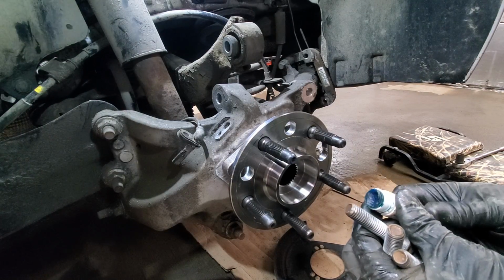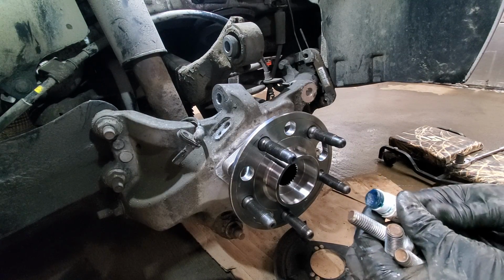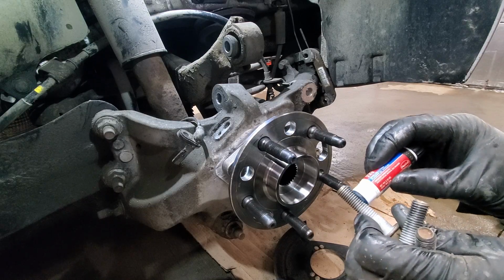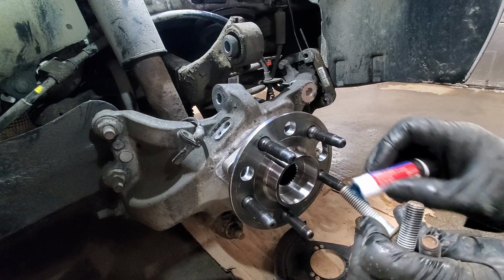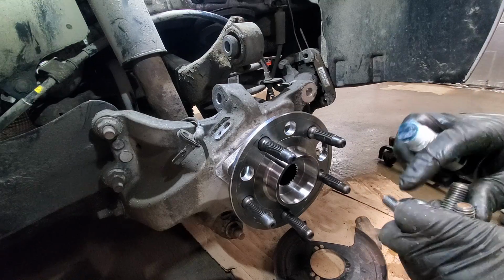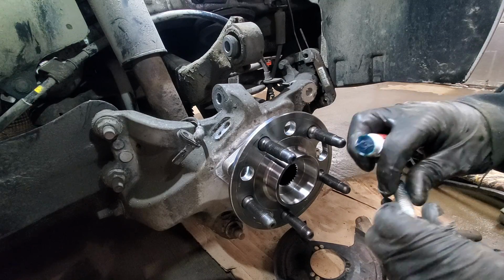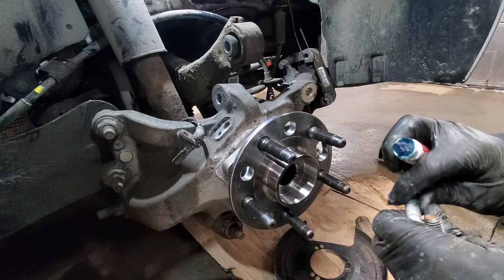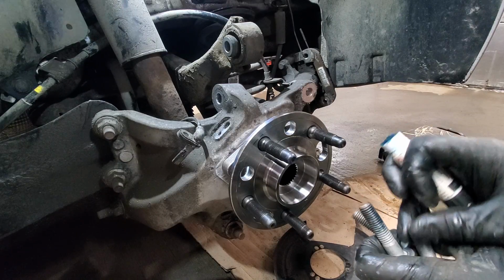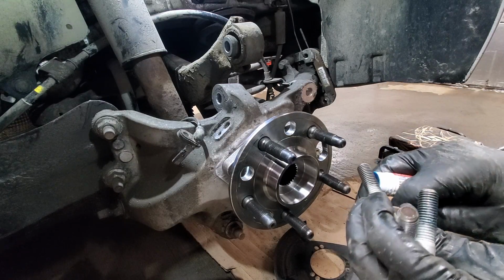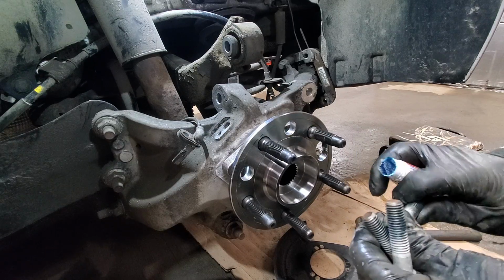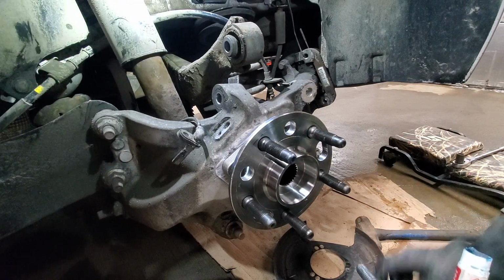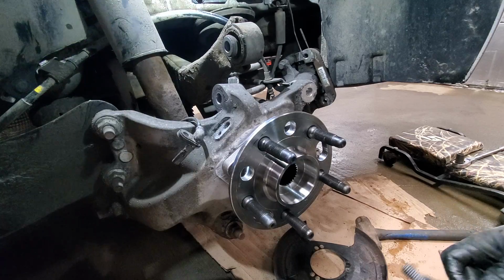Okay, so the bolts are cleaned. Now we'll just apply some blue Loctite. Two or three of those, and I just realized that we still need to put the brake dust shield on before we put those bolts in.